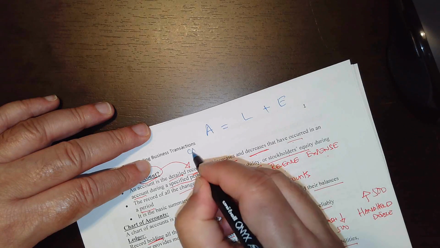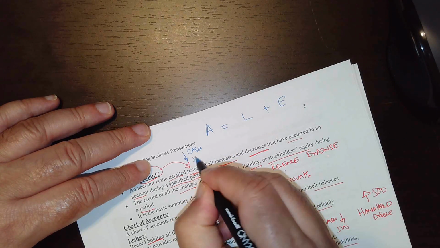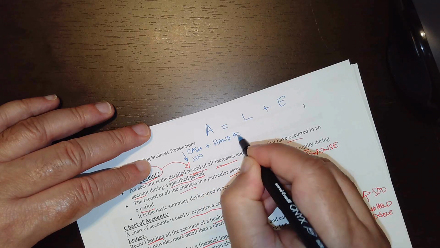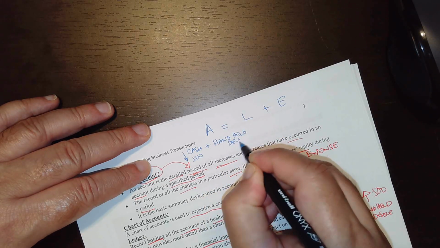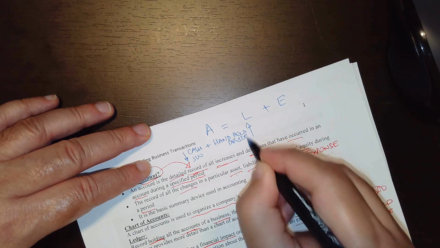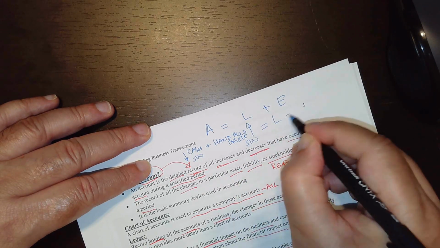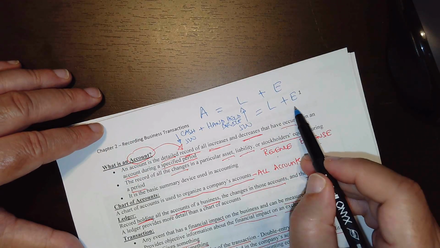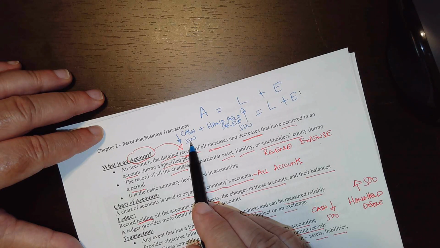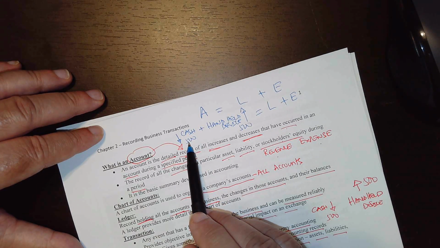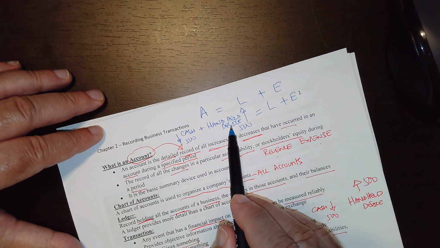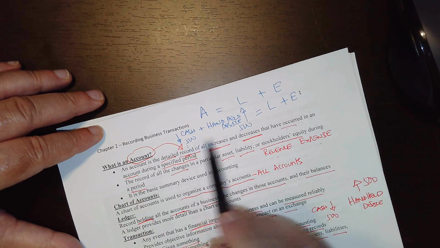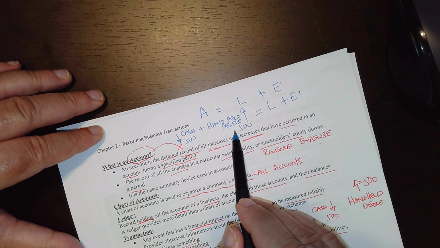One is cash, which is going down by $500, plus we're receiving a handheld device, which is also an asset, going up by $500, but with no impact on liabilities or equity. So what we are saying here is that we have used cash to purchase a handheld device, or we converted one asset, cash in this case, into a handheld device for $500.